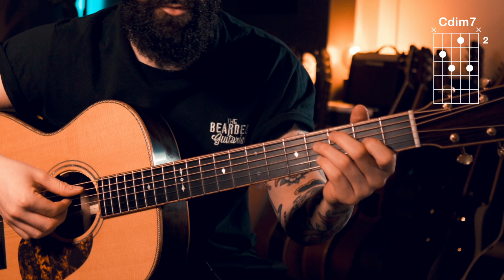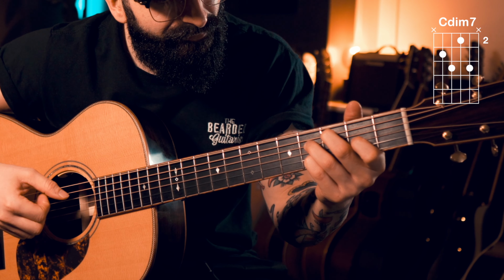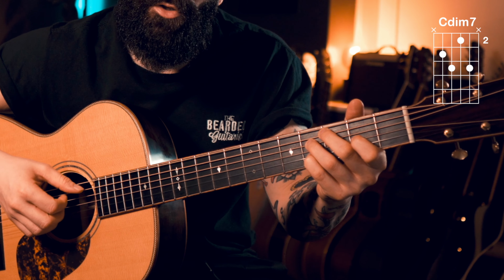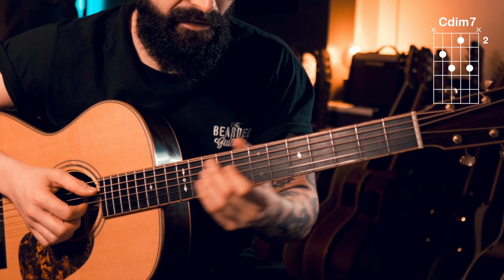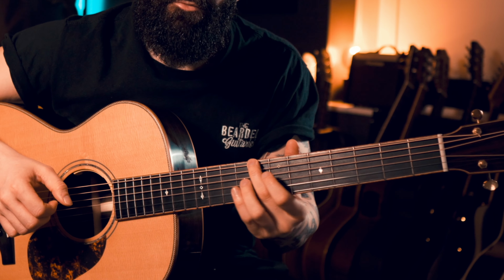And for those, I would suggest you to learn 3 positions really. One with the root on the A string, which looks like this. So 2, 3, 1, 4 is the fingering and the root is here. Then you may need to know the one with the root on the E string.